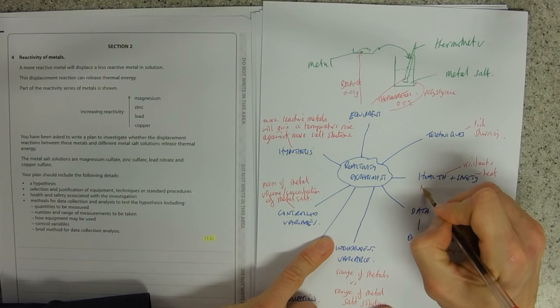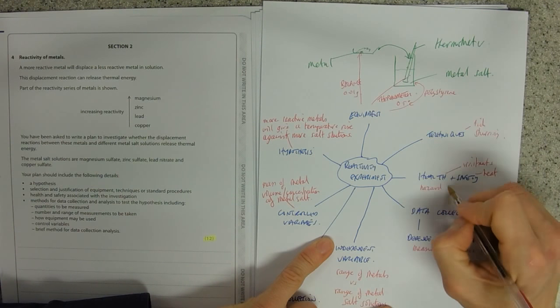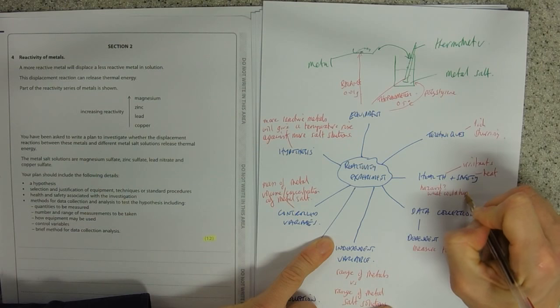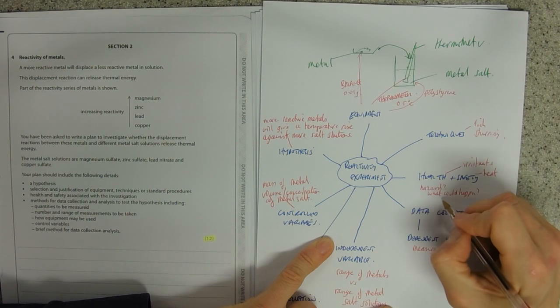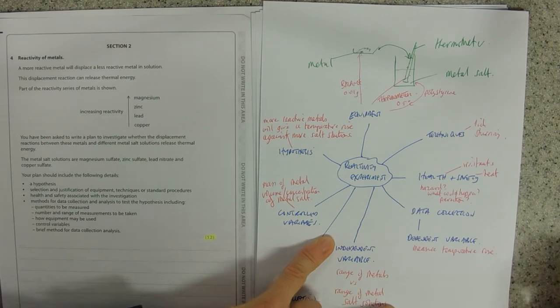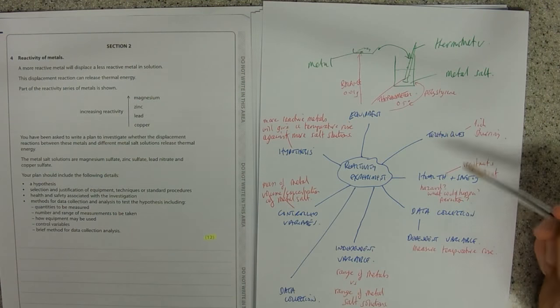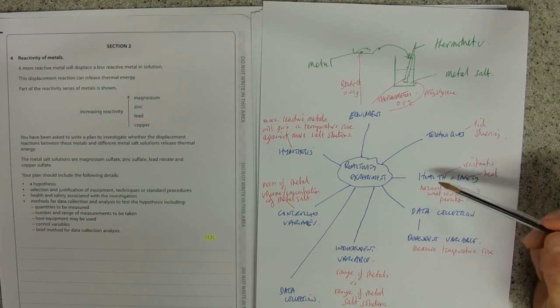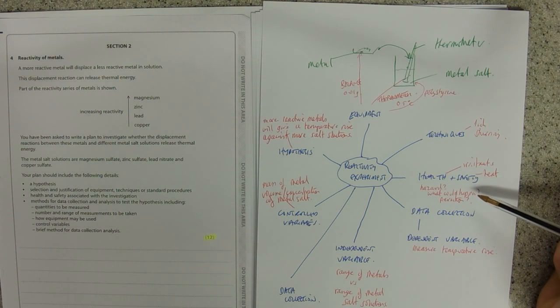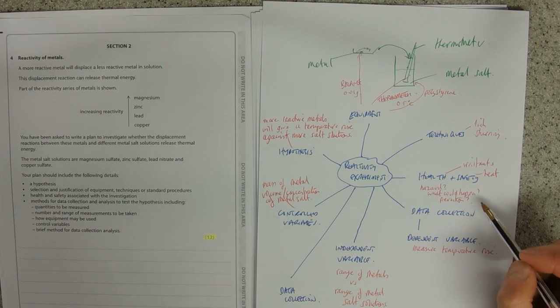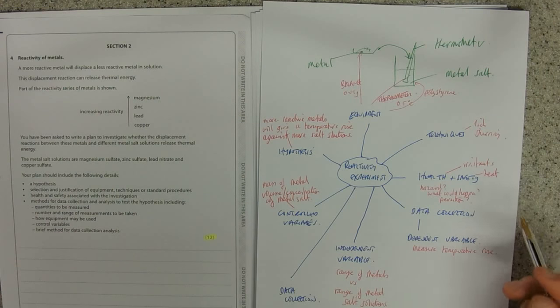Identify the hazard, and then what could happen, and then our prevention measure. For example, the metal salt solution is an irritant. What could happen? Irritate your eyes and your skin. Prevention, wear goggles, lab coat, wash off any spills, clear up any spills off the desk, that sort of thing.